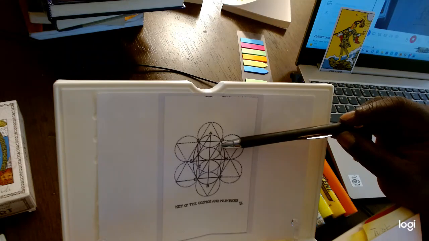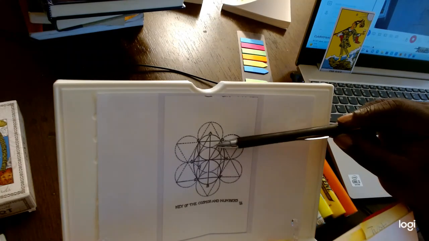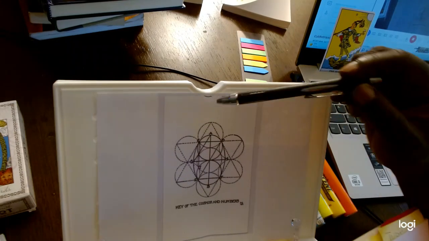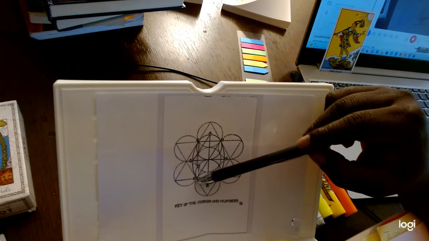From C to D to the center of the diagram, from here to here. Okay, bow. See how I would get 3 like that, thus.